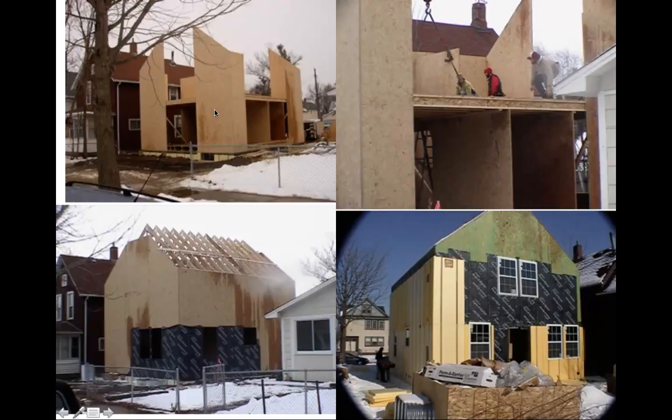Now, one wonders, okay, so why did we build a house like this, or why was this house built? One of the reasons for that is looking at a different type of basically weather protection and insulation system. Here, on the outside of the OSB, a peel and stick membrane is attached.